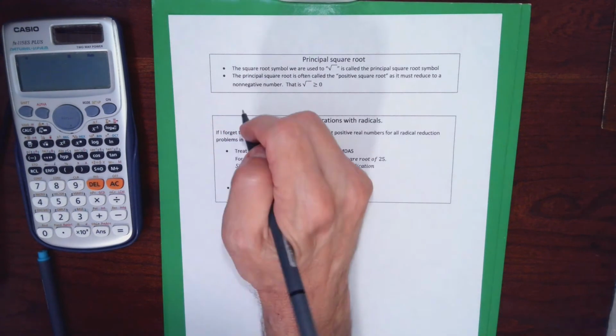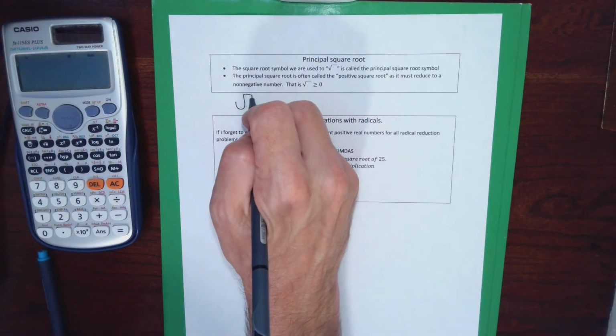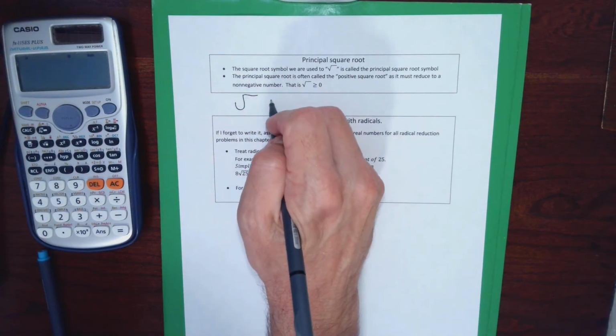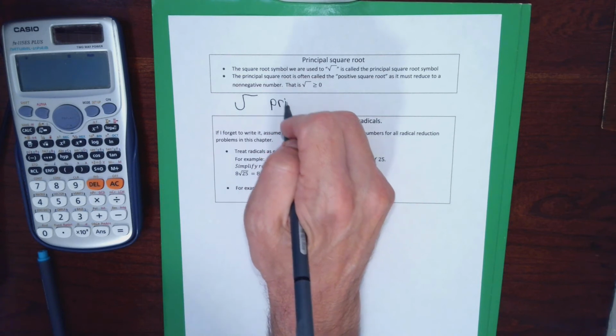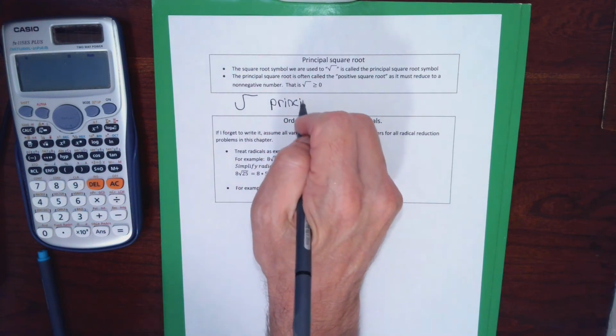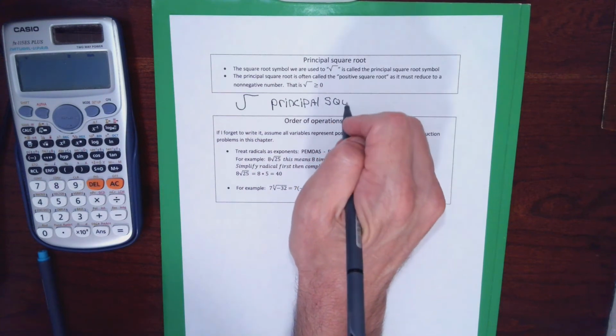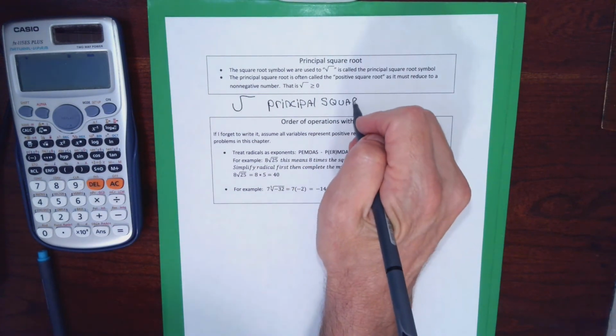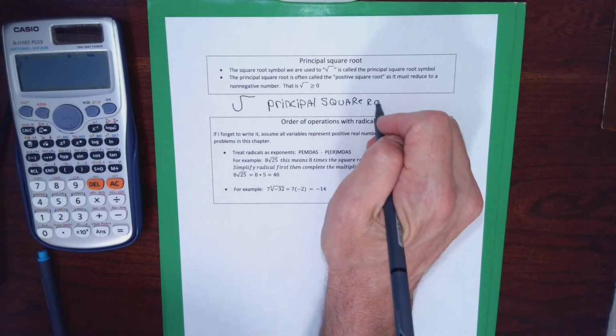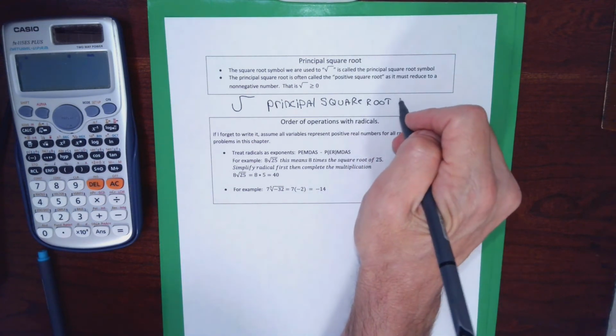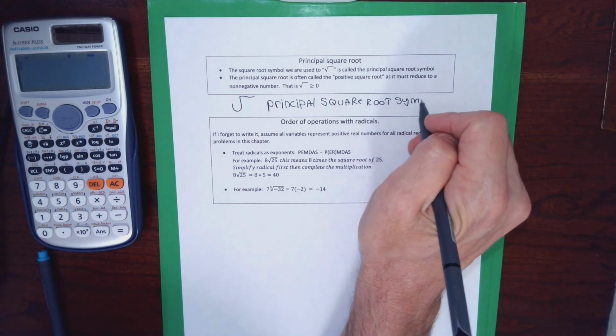The square root symbol that I'm used to seeing, and it's the only square root symbol I know, we call the principal square root symbol. And this principal square root symbol wants positive answers.